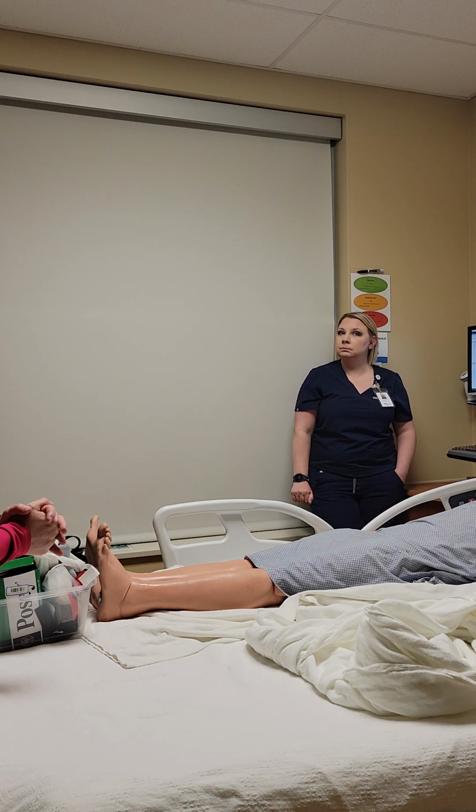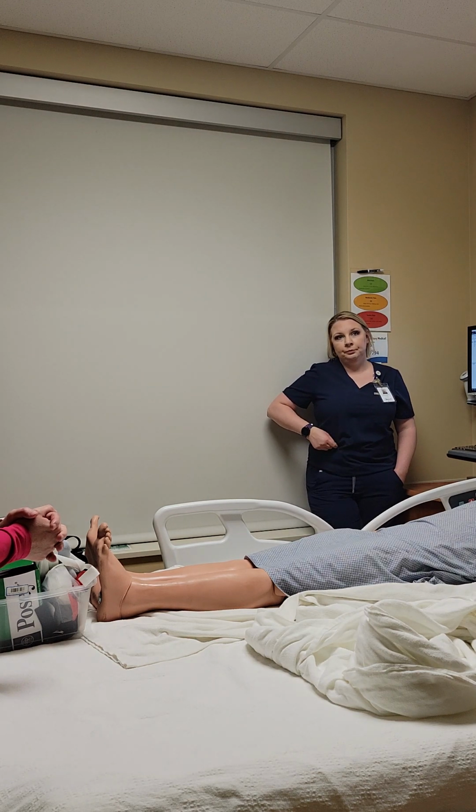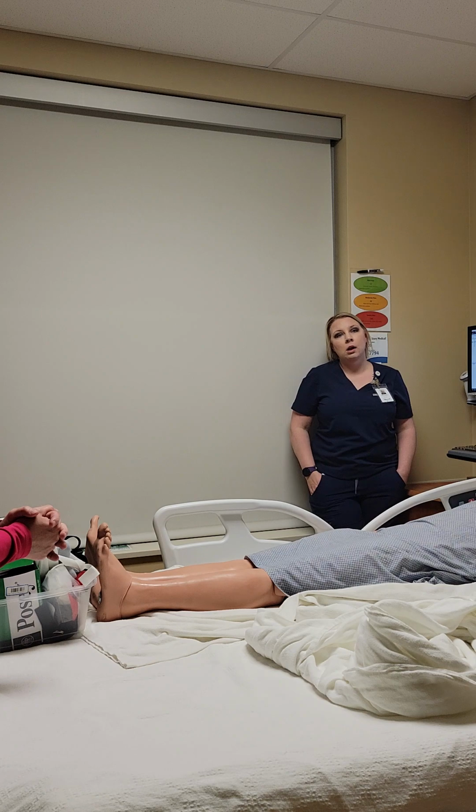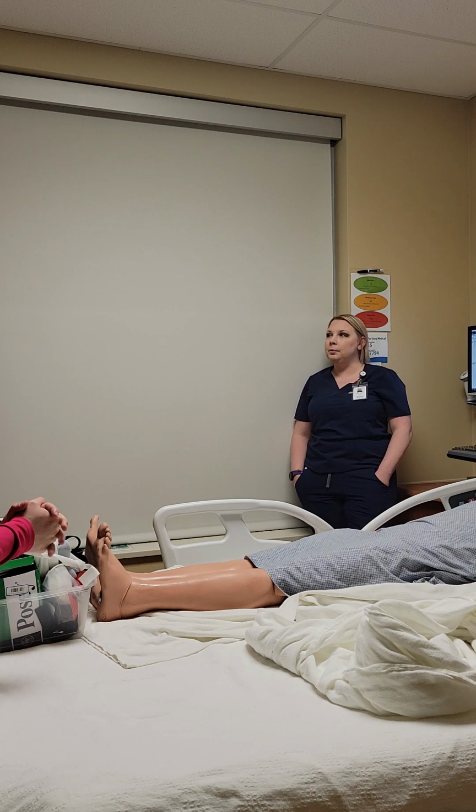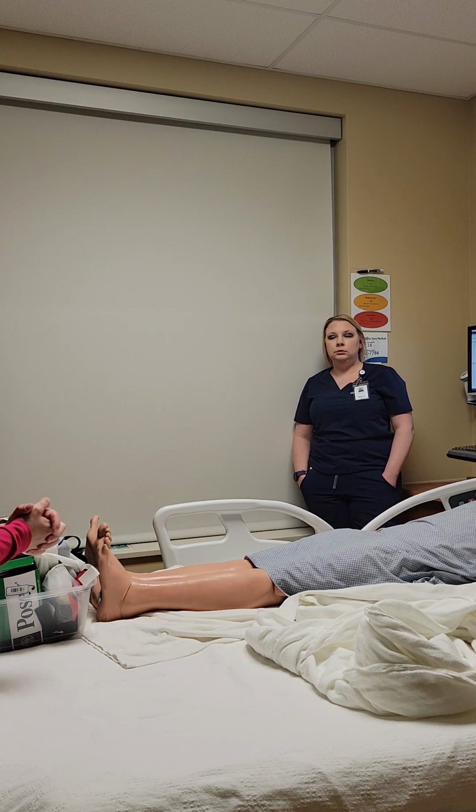Okay. But I do think you are correct. It does say in the order set if 2 PTTs are within therapeutic range, then to go to every 24. But I'd probably still check with the... I thought you meant to discontinue. No, he was talking about the... I'm sorry. Yes, I'm sorry. I thought you meant discontinue the heparin. Yeah. Okay.